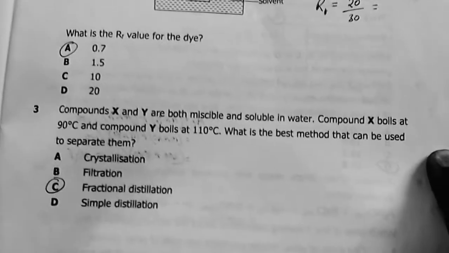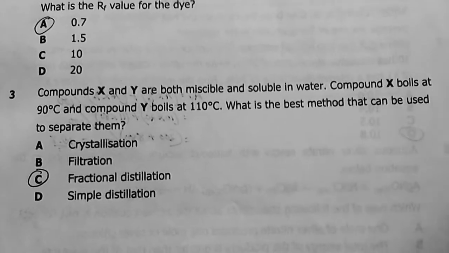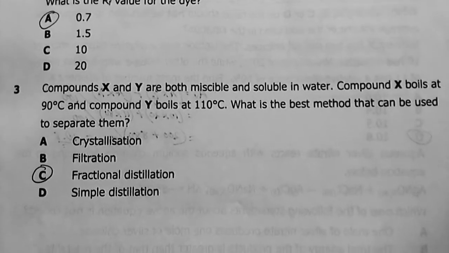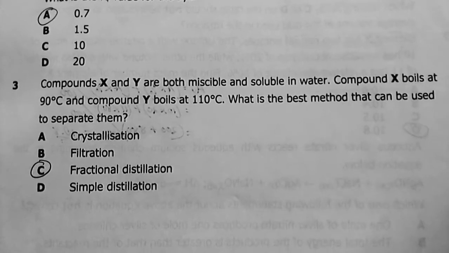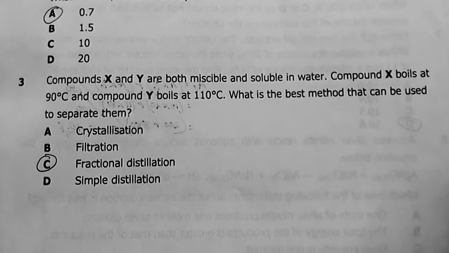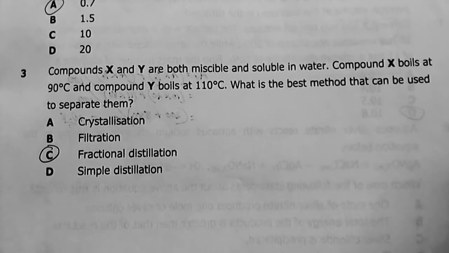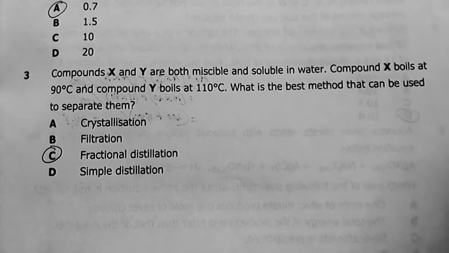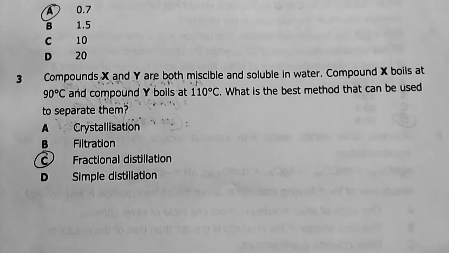Number 3, compounds X and Y are both miscible and soluble in water. Compound X boils at 90 and compound Y at 110. What is the best method that can be used to separate them? That's fractional distillation.